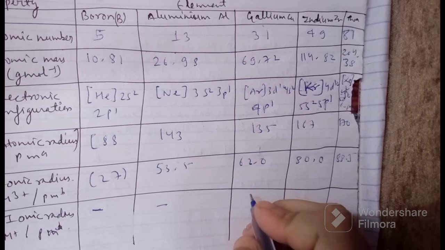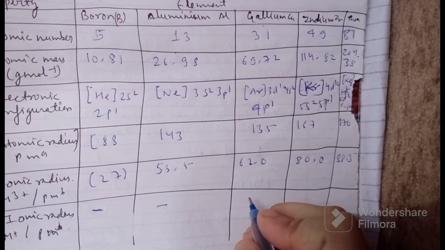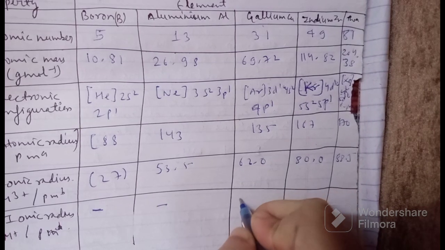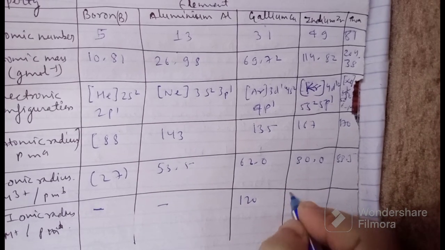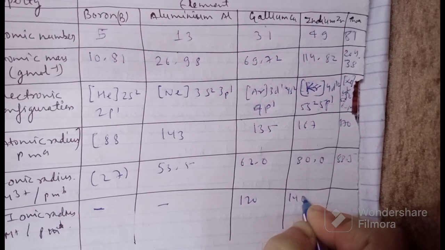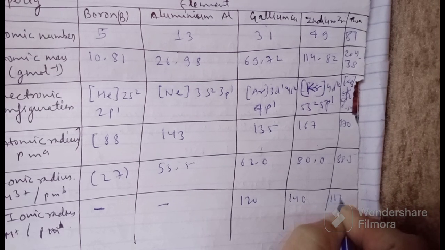For gallium, the ionic radius M+ is 120, for indium it is 140, and for thallium it is 150.